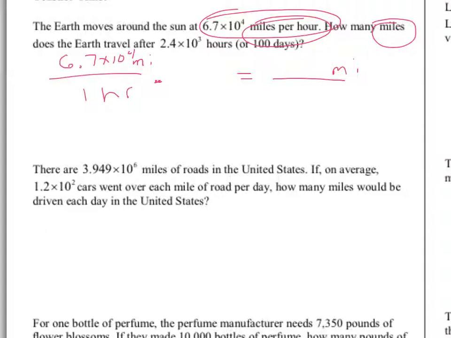So what I know is that in order to get my units to cross-cancel, so the only thing I have left over is miles, I would need to know how many hours on top here, because that would allow my hours to cross-cancel. They tell me how many hours: 2.4 times 10 to the 3rd.